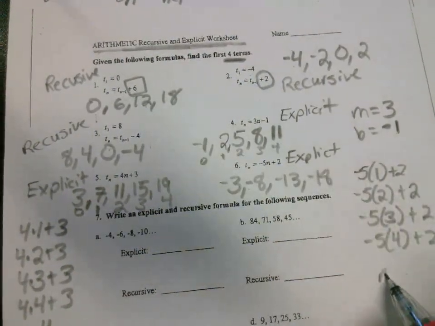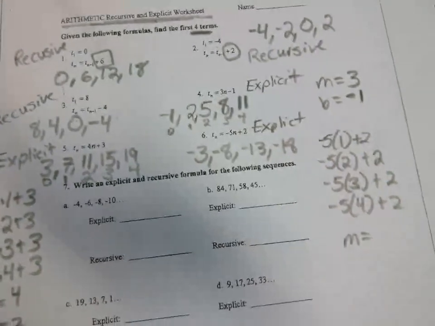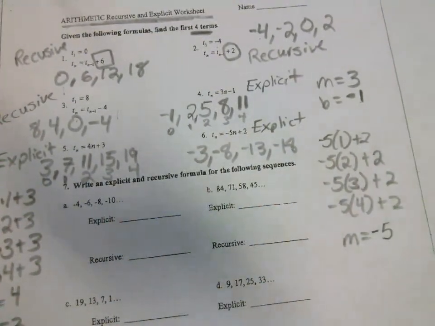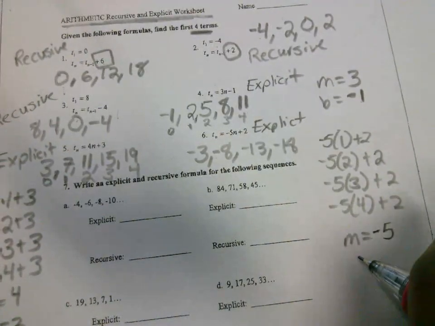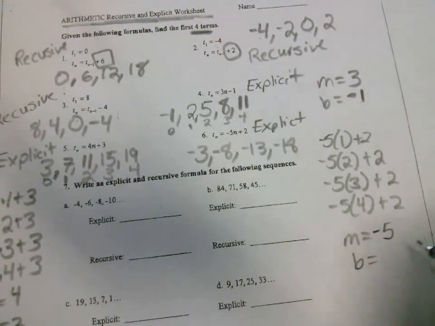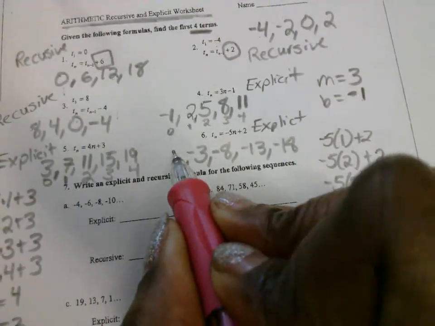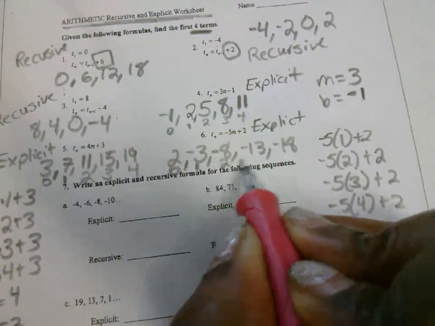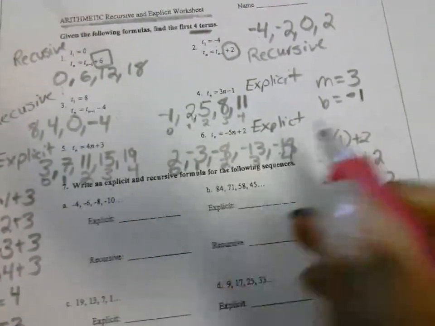All right. This is explicit. So what's the slope? What's the number it's going up by? Negative 5. So actually it's going down by 5, right? And what's the starting amount? 2. The starting amount is 2. So my zero number is what? 2. This is the zero, the starting number, the first term, second term, third term, fourth term.